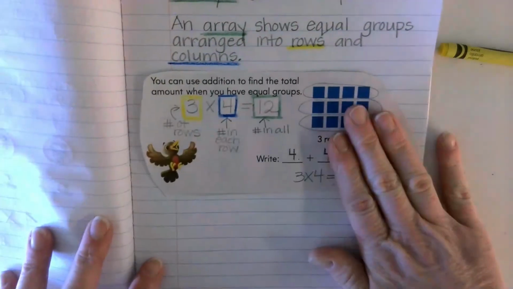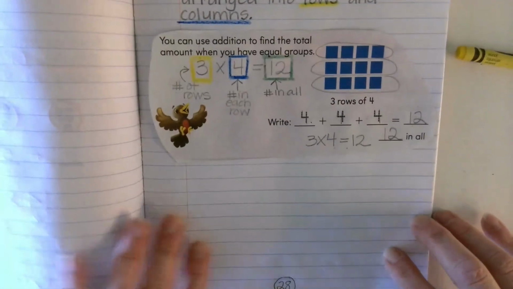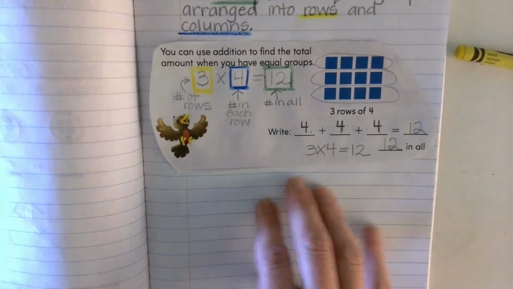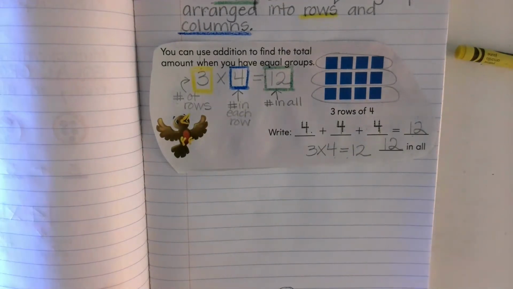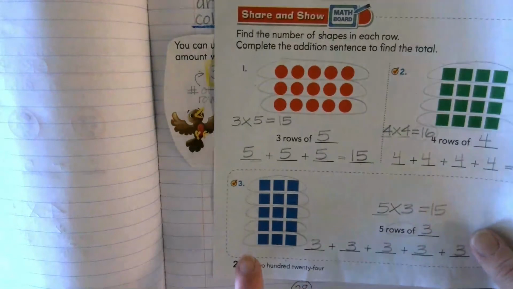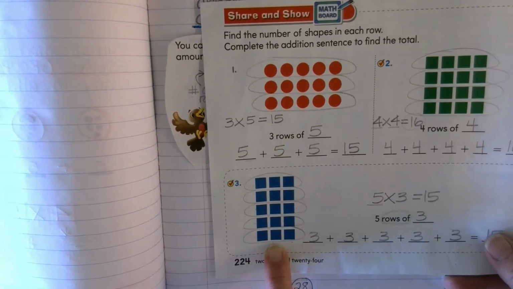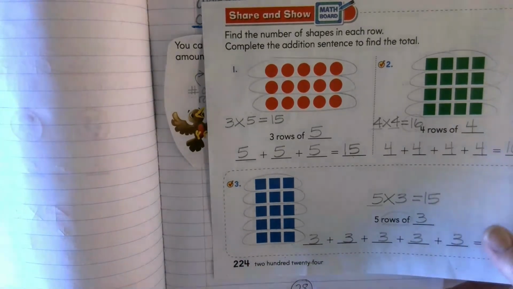Okay. And now we're not done. We've got plenty of room down here. We're going to show a different array. So the array that we're going to show is this one right here, this blue one. So what you're going to do is just cut out the blue array.